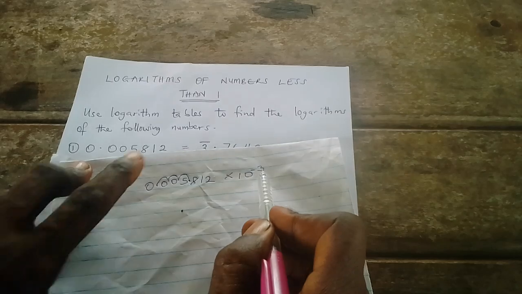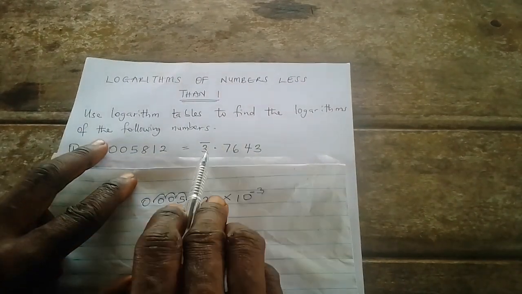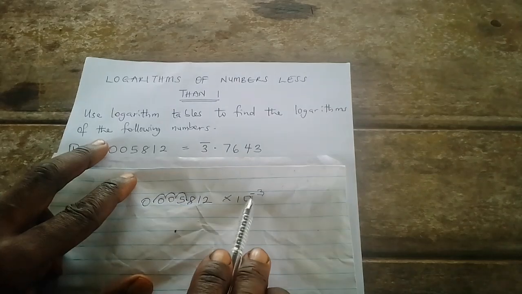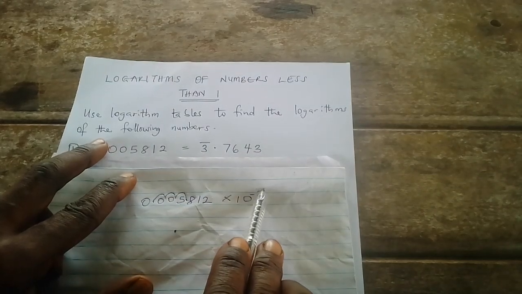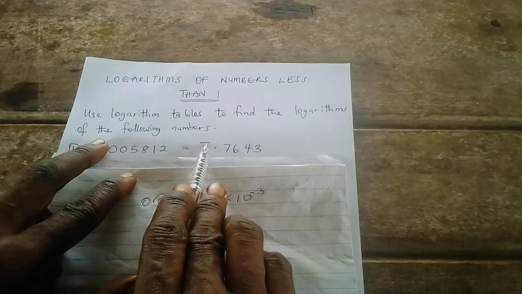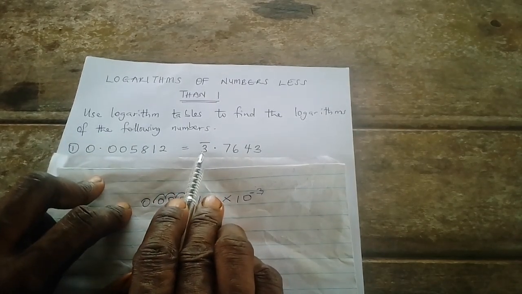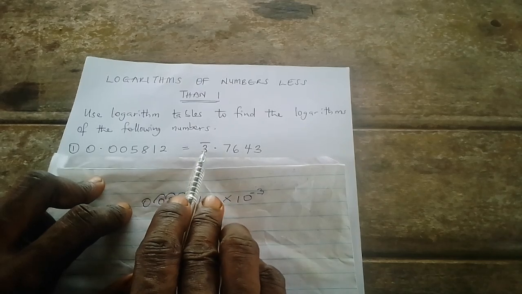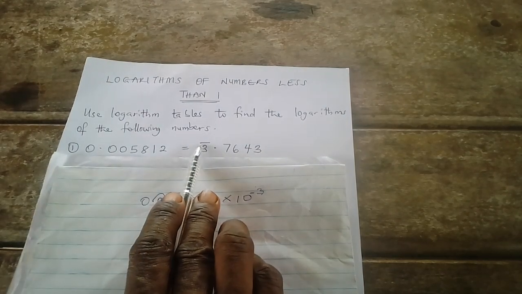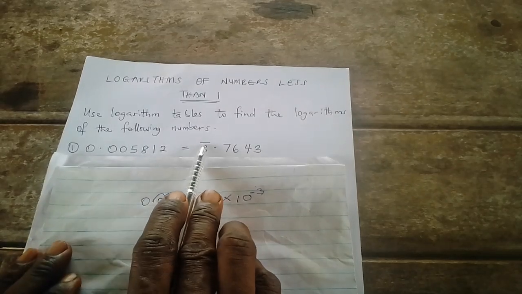But because this is the logarithm table you want to apply, this minus 3 you now write in a different form. The minus will come to the top of the number 3. So the minus comes up here, then you have 3 underneath it. This one is called bar 3. Here we refer to that minus as bar. So that means you're having bar 3.